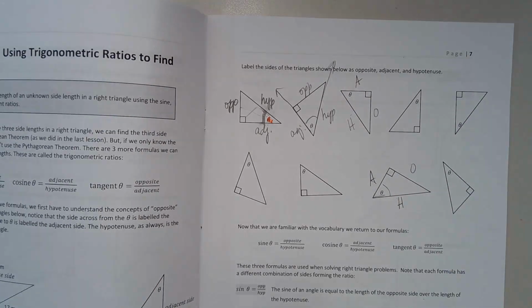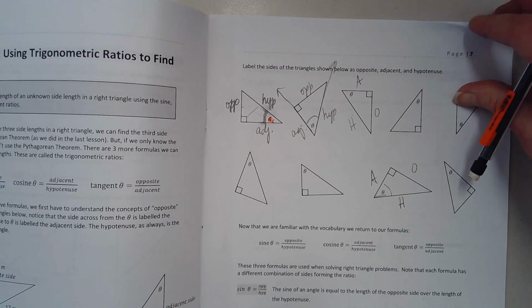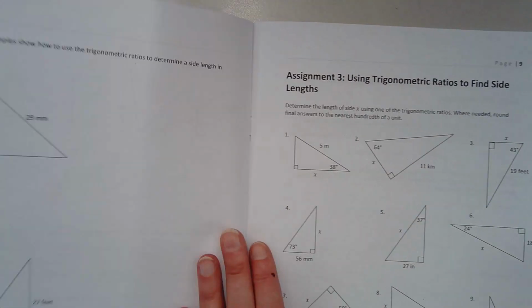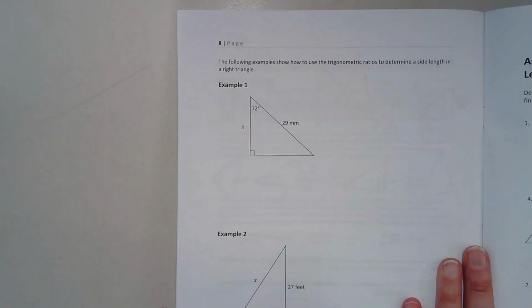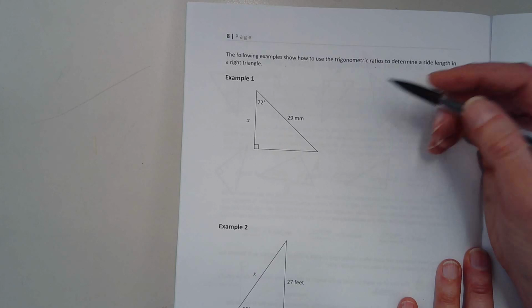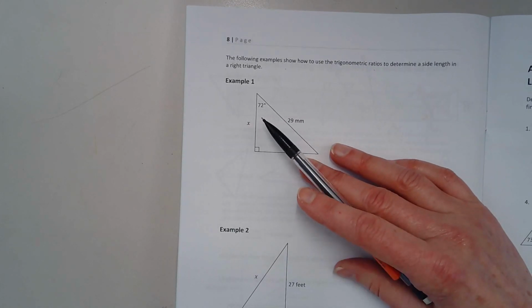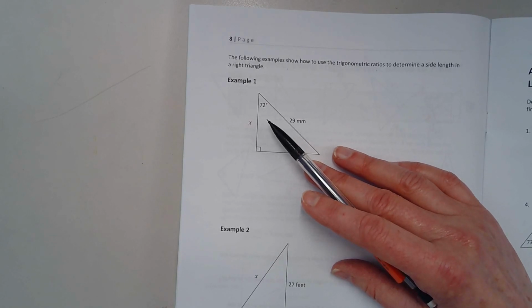To me, that's the most crucial lesson in this whole triangle unit for the right angle stuff. If you can label your triangle properly, you can do the questions, because then it's just a matter of substituting into a formula, which I know you guys know how to do. That's just polynomial substitution. So, once again, this lesson is all about solving for a missing side in a triangle that isn't a Pythagoras question.